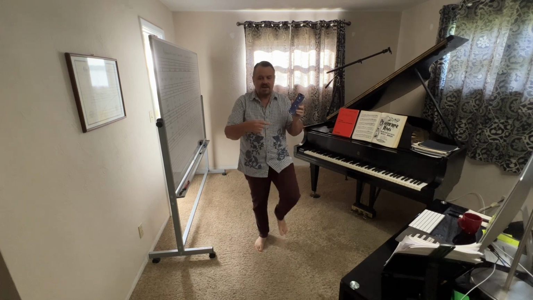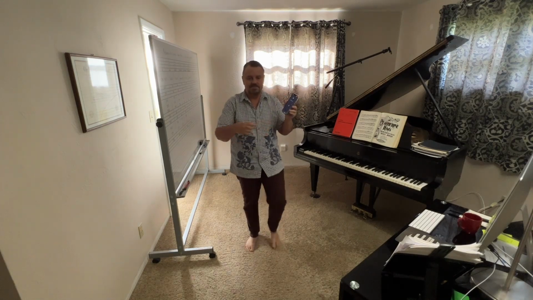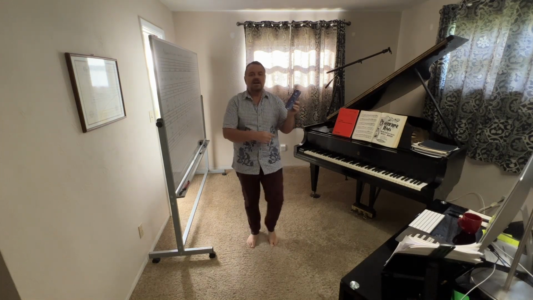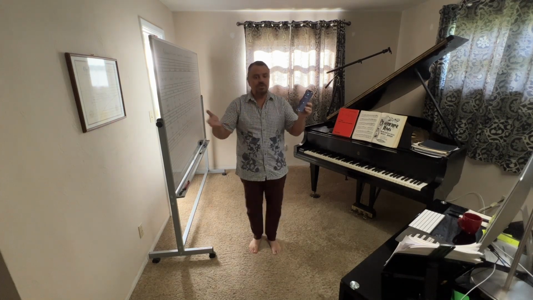Perfect. That's an absolutely perfect slow march speed. 48 would be the same as doing 96 per quarter note. That would be like doing Maple Leaf Rag at 96 per quarter note.